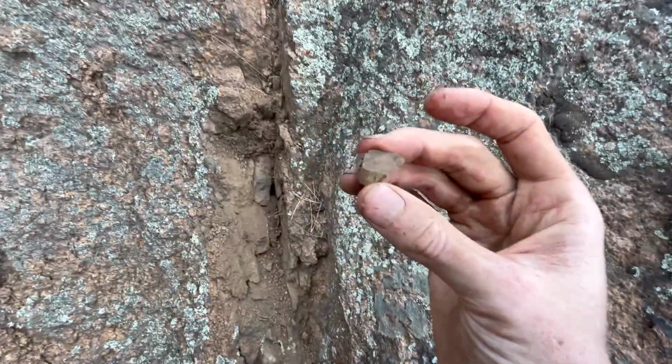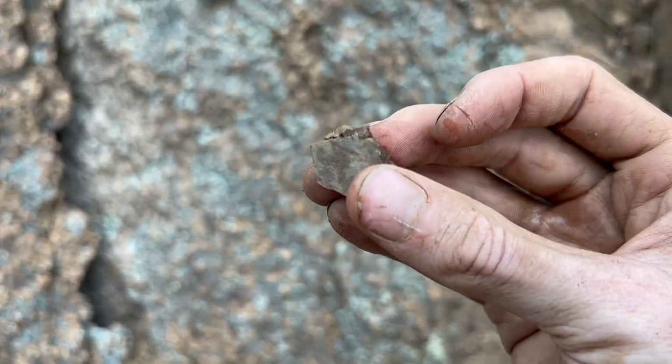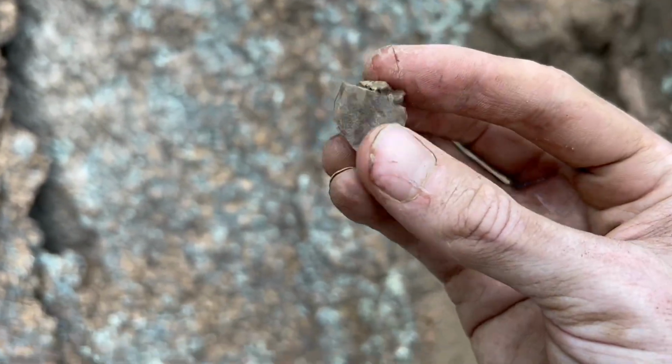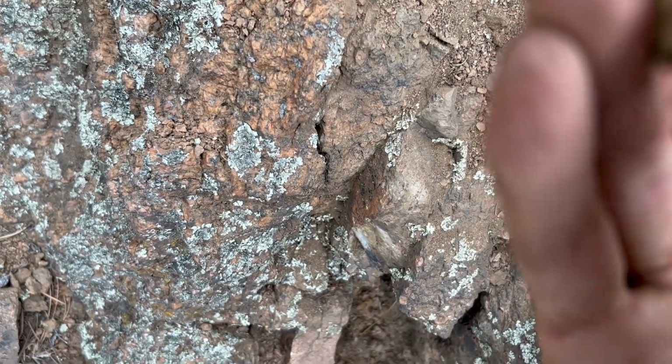I'm pretty sure that's a fluorite. Look at that, 90 degrees. 90 degrees. If that's fluorite, that's the first fluorite cube I've ever found. We can tell because it'll have cleavage. It's weird. Let's keep going.